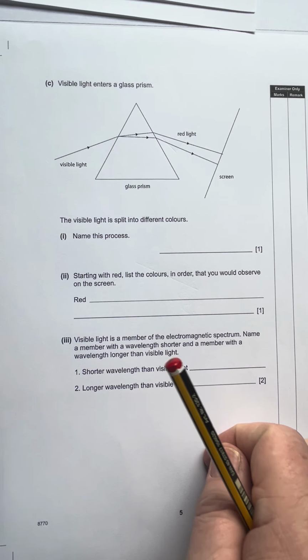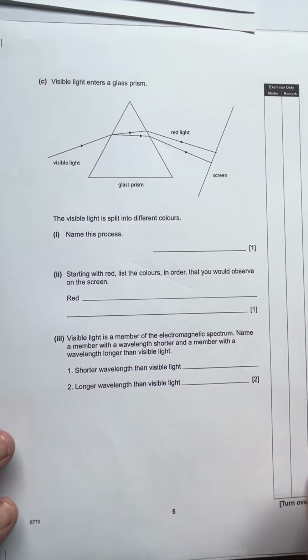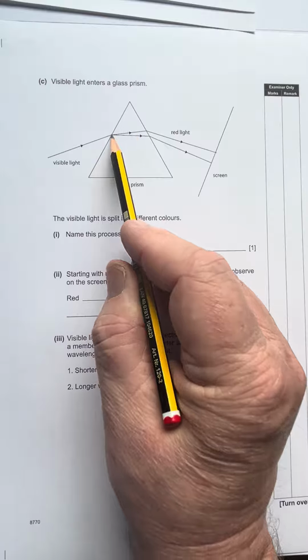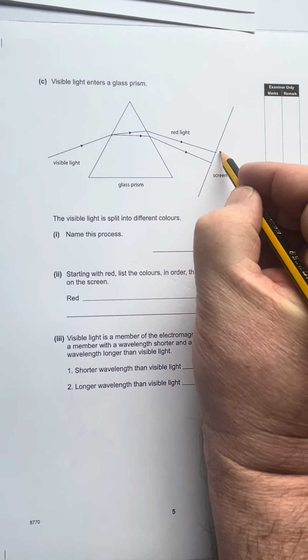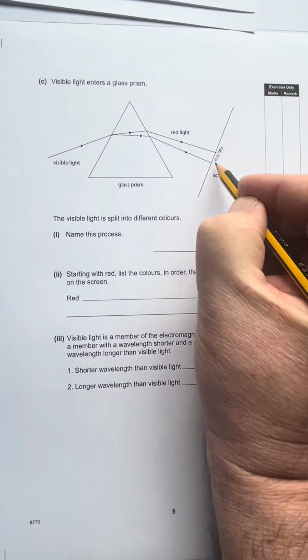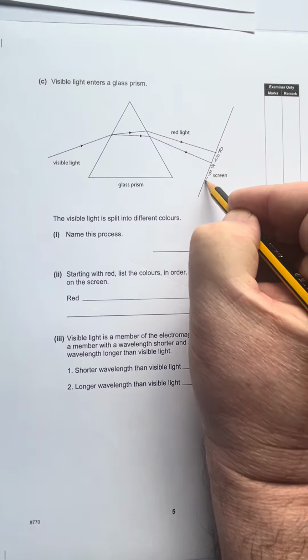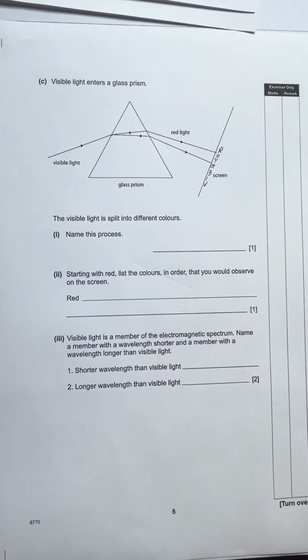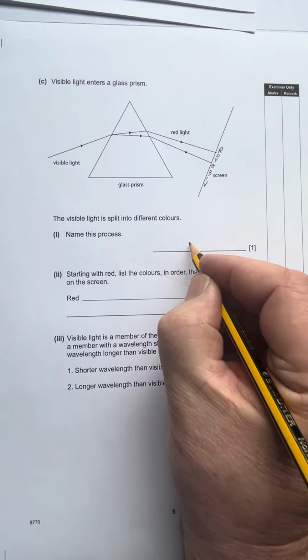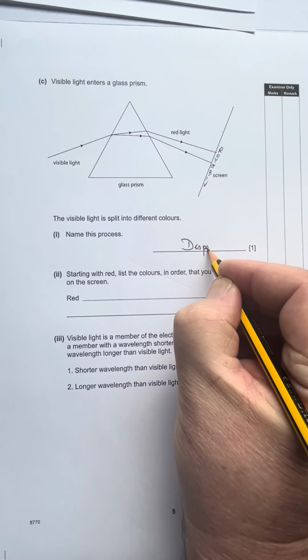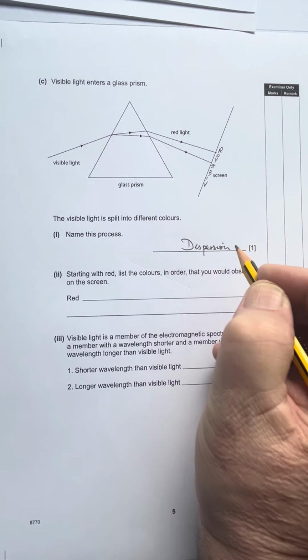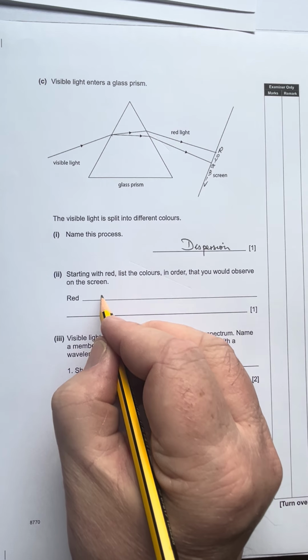Again, our dear old friend Isaac Newton on his refraction and dispersion of the light. Refraction there and there. And this is known as the dispersion of light. The visible light is split into different colours. Name this process. Again, they're looking for one word. Look at the length of the line. Dispersion. Starting with the red, right?